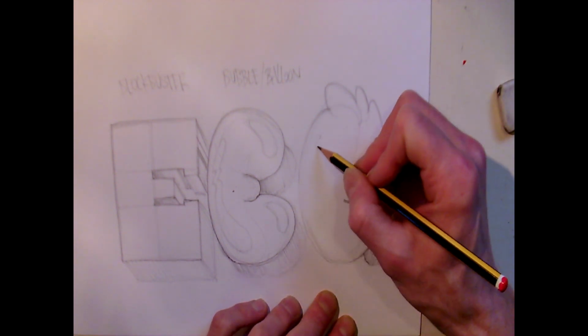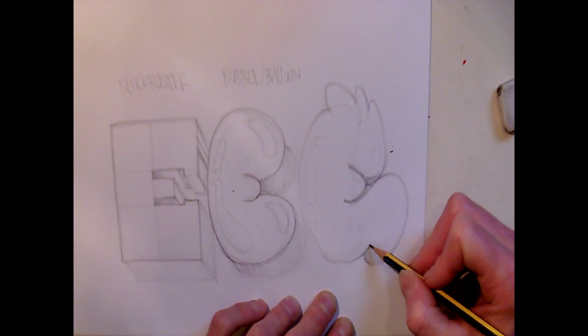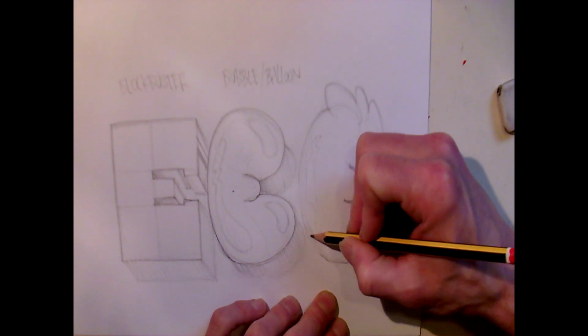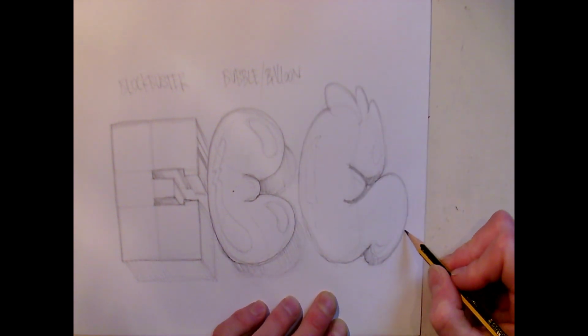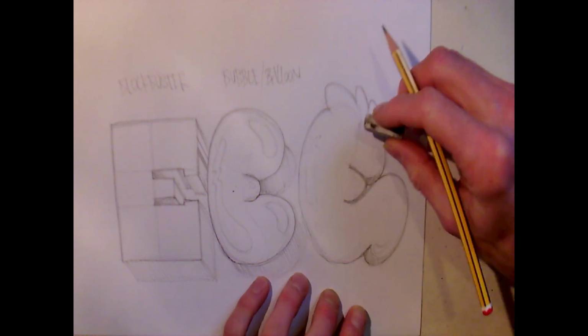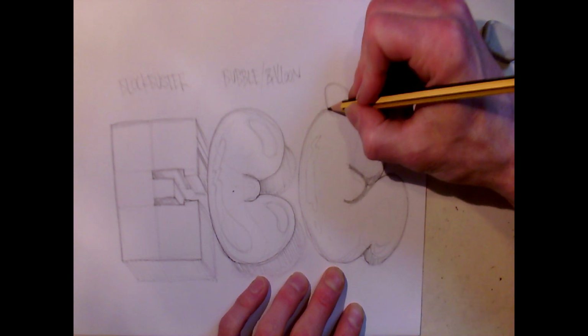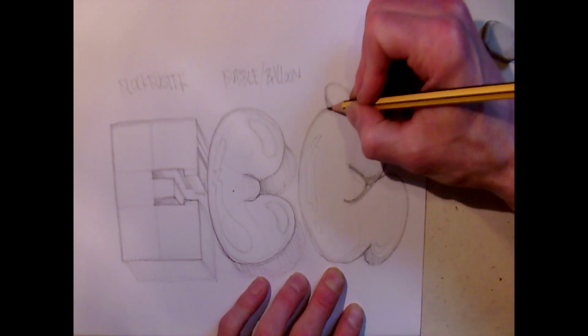Highlights, some squeaky sheen. And there you go. It's a way of expanding your bubbles. I'll leave the construction lines in there, so it's a way of seeing how I developed it.